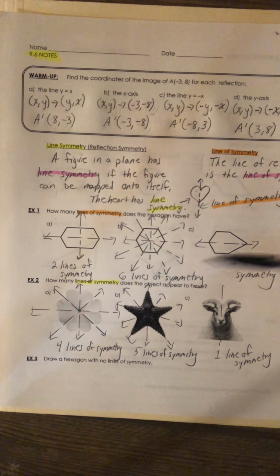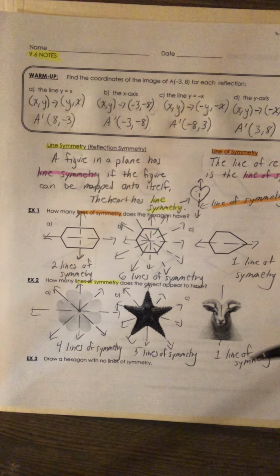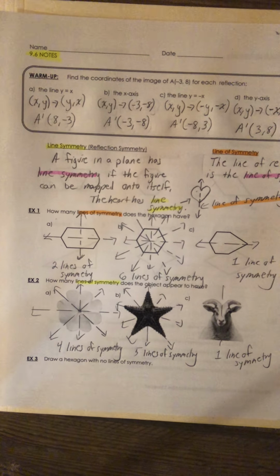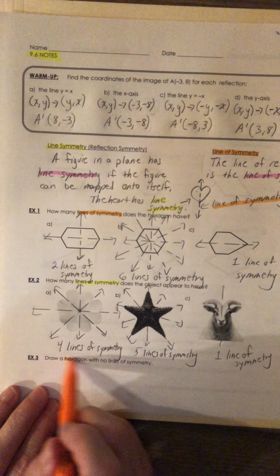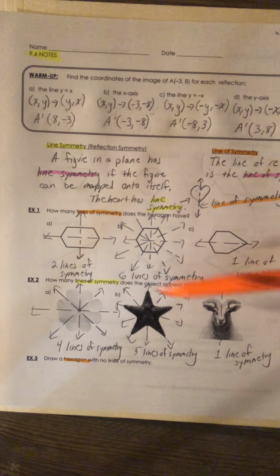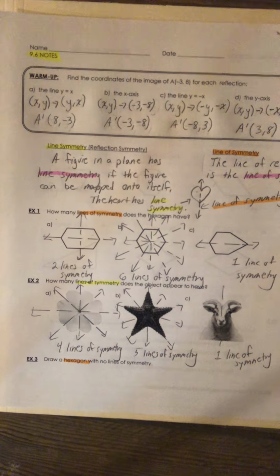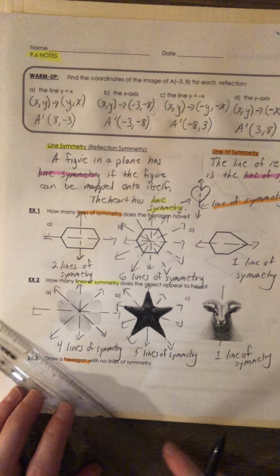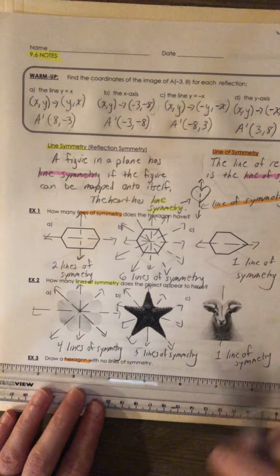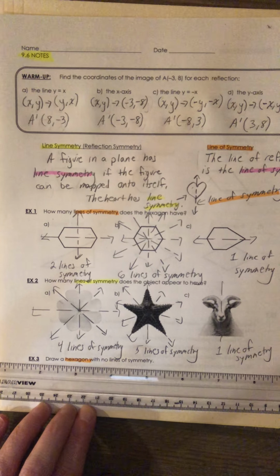Now, if we take a look at this, these are a couple examples. These were all hexagons, and here's some real life examples of where we can see symmetry. Now this says draw a hexagon with no lines of symmetry. So up here we had a hexagon with 2 lines of symmetry, 6 lines of symmetry, and 1 line of symmetry. None, I just have to make sure that it cannot be divided. So for an example of something that has no lines of symmetry, it could be any hexagon shape.